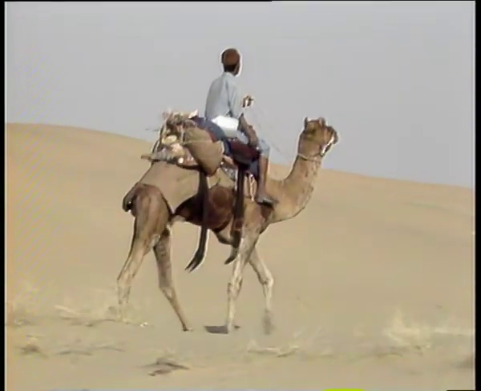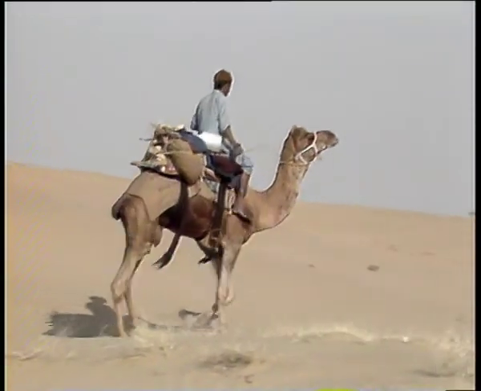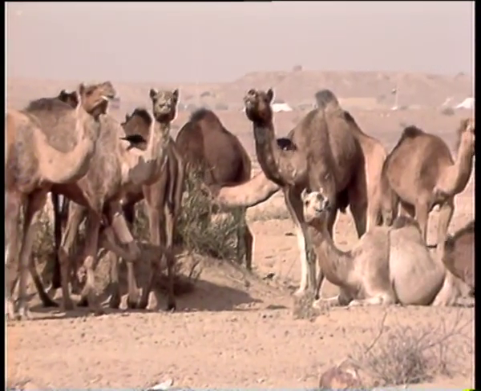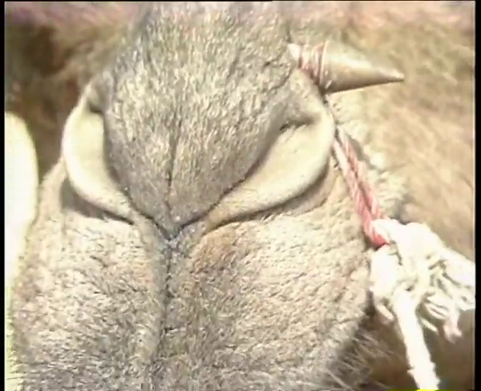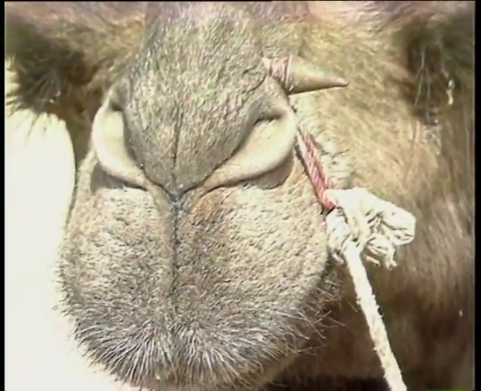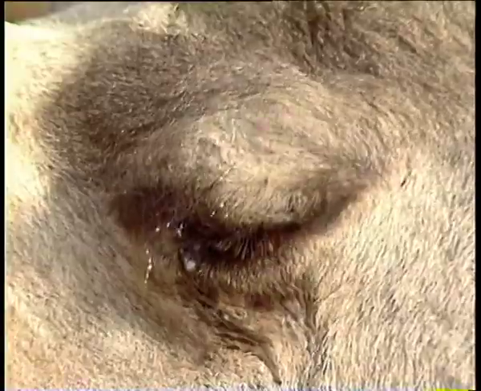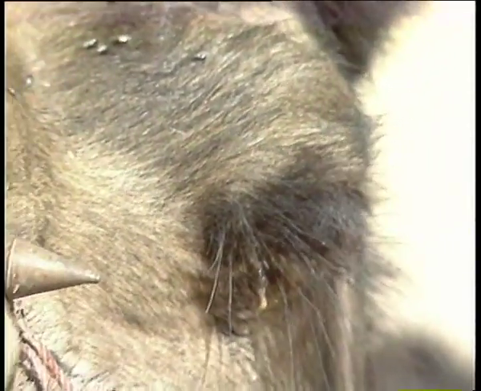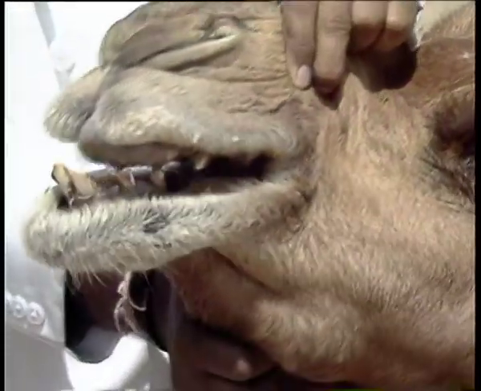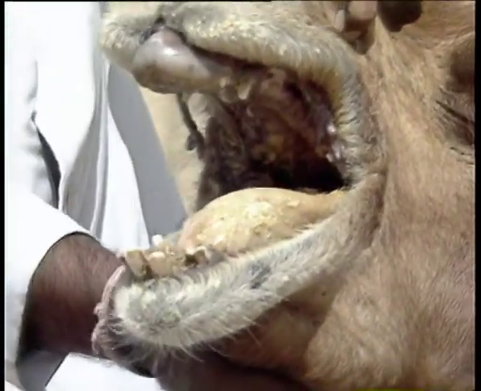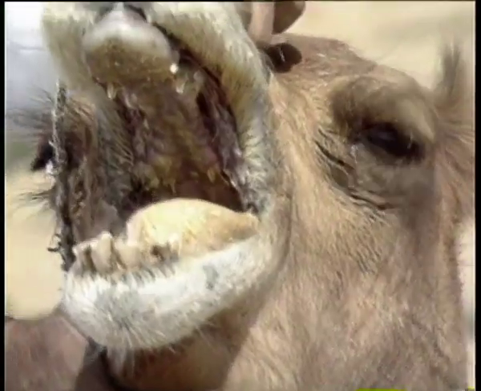Camels are known as the ships of the desert. They are very adapted to the desert habitat. Nostrils can be closed to prevent entry of sand. Long eyelashes of camel help to protect the eyes from sand. Tongue is enclosed in a thick membrane to minimize water loss by evaporation.